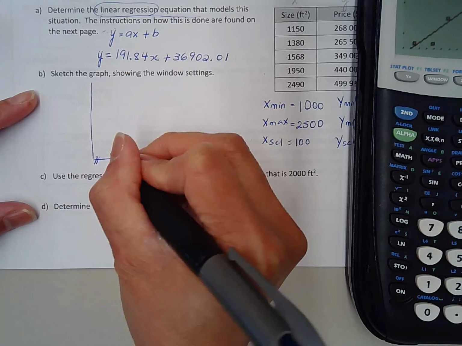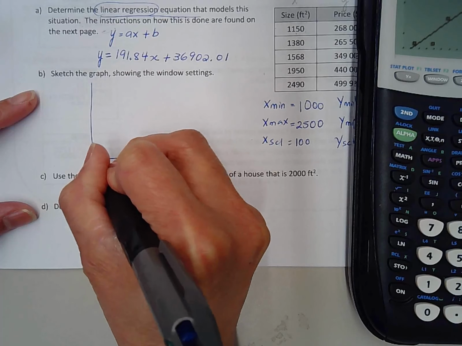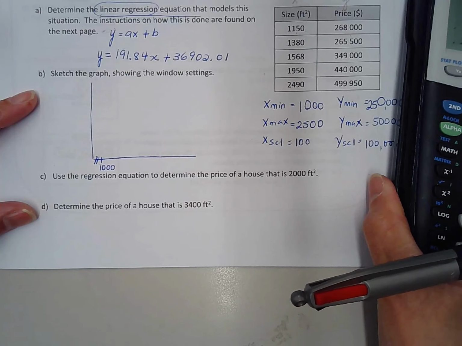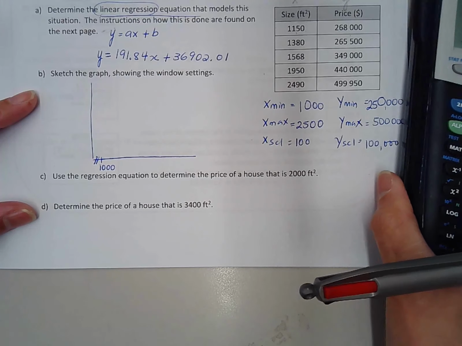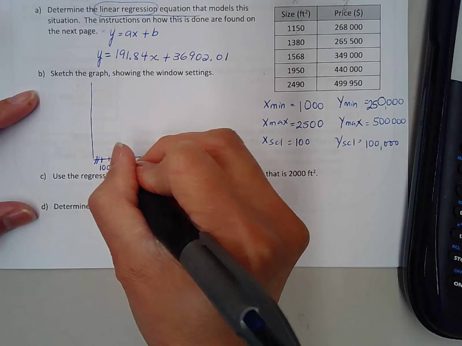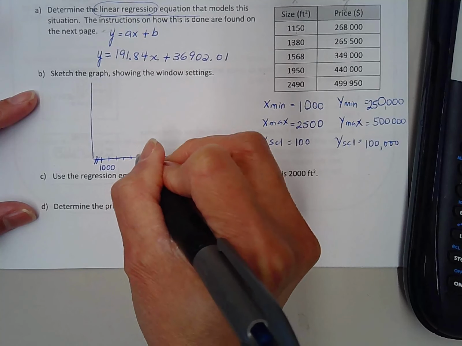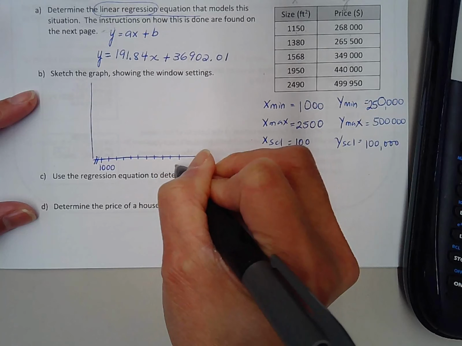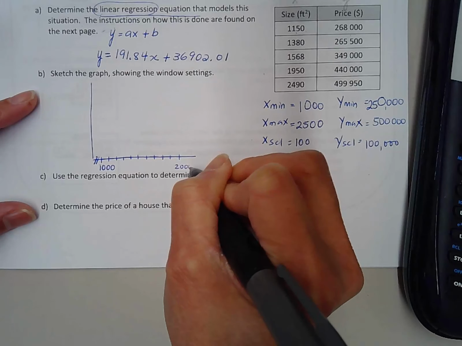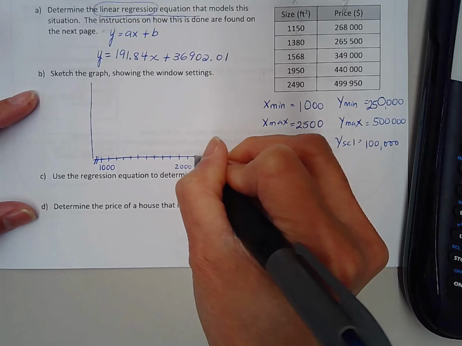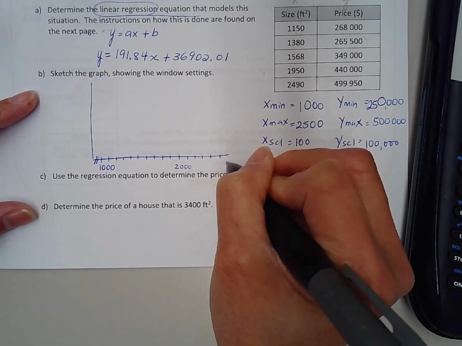So we're going to have a break on our graph, starting at 1,000, and then we're going to have a scale of 100. So 1, 2, 3, 4, 5, 10. So that makes it 2,000.